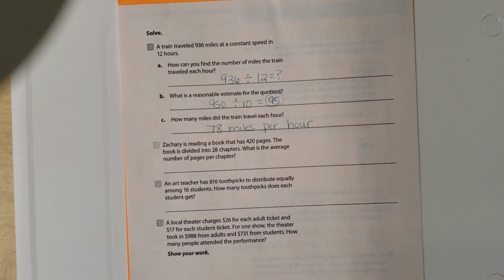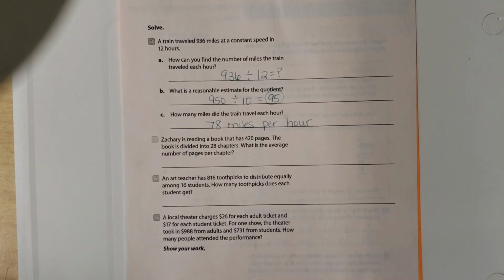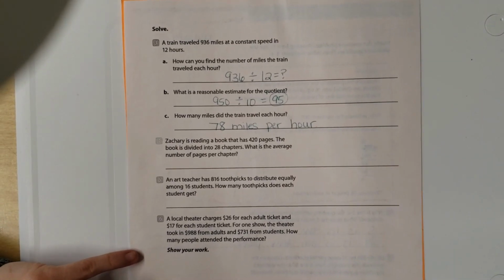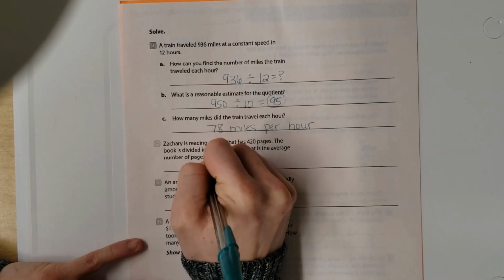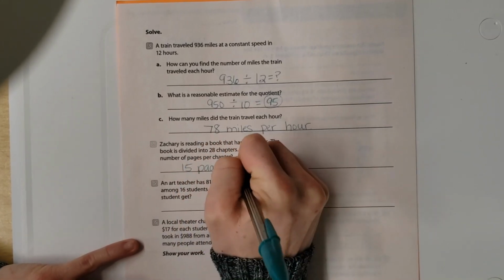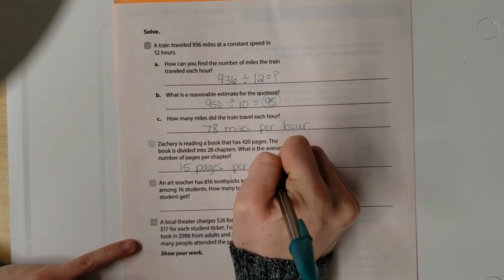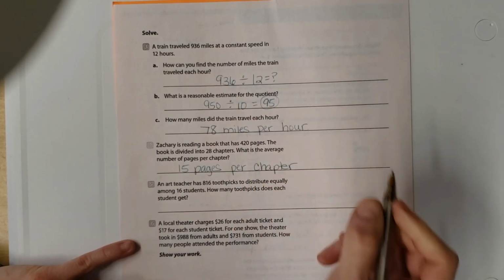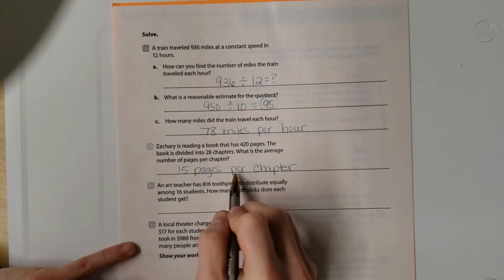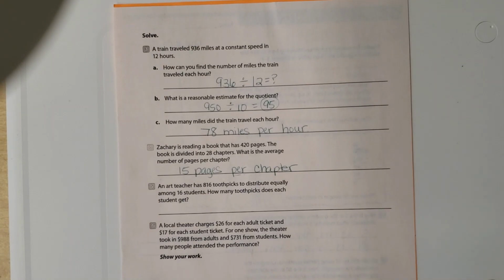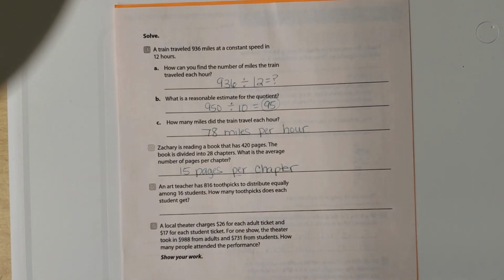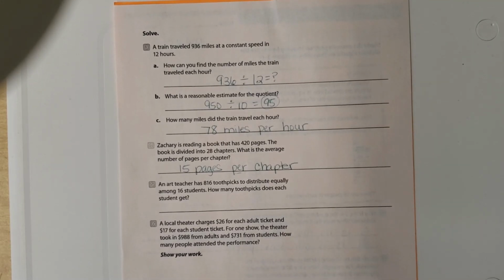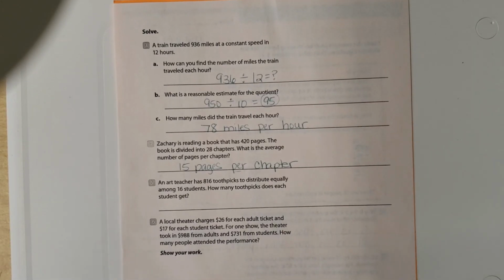So let's go back to our problem. Zachary read a book that had 420 pages, 28 chapters. The average number of pages per chapter would be 15 pages per chapter. Another unit rate, we know that because we've got that word per here. So 15 pages per chapter. Please remember to label your numbers. It's not 15 chapters, it's not 15 books, it's 15 pages per chapter.